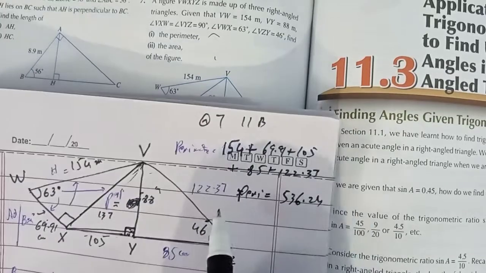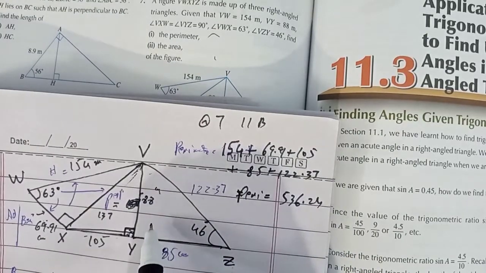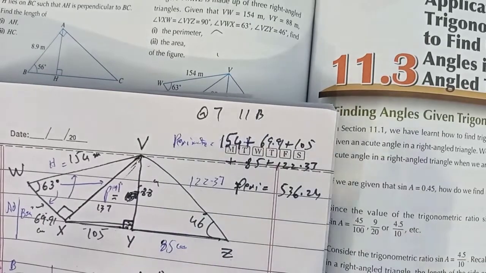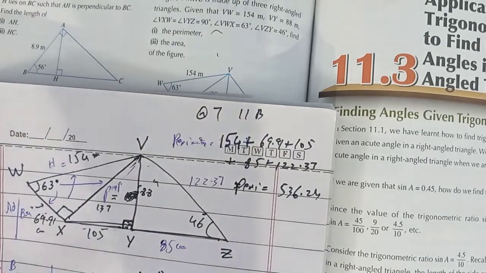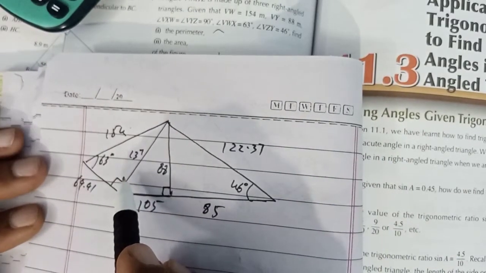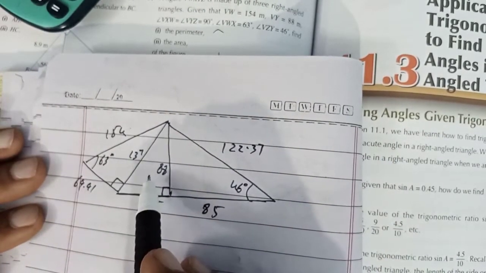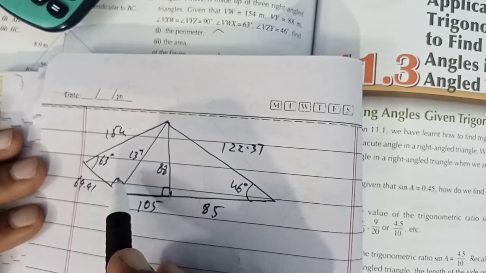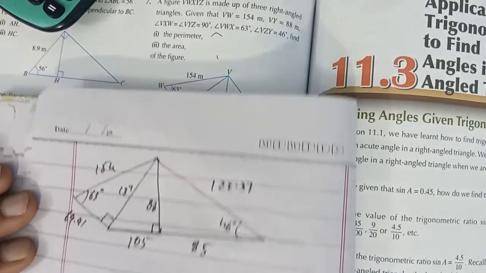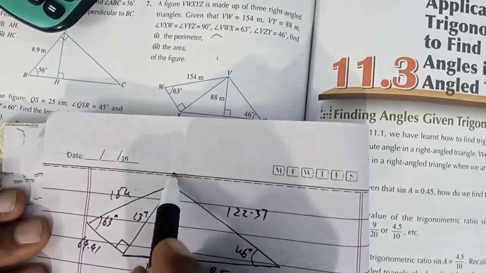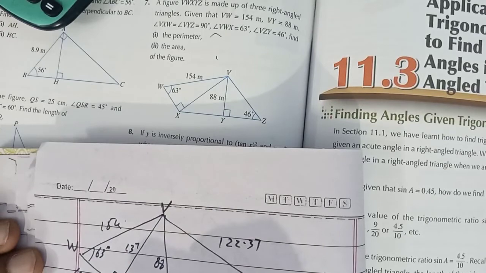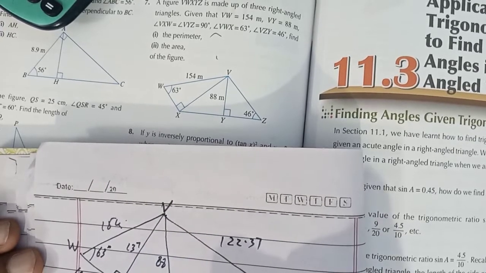Now I have to find the area. What is the formula to calculate the area of a triangle? Now we have to find the area of this triangle, this figure. As there are three right angle triangles, so this right angle triangle is VWX, and this is XVY, and what is this?